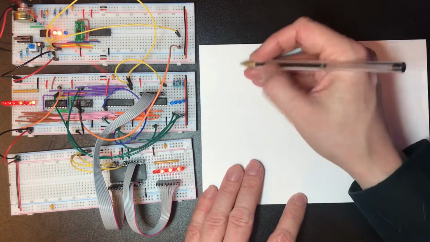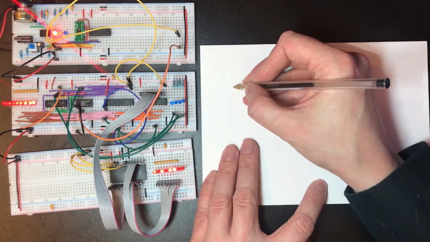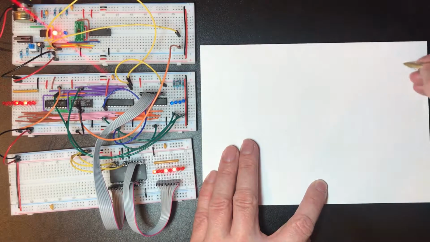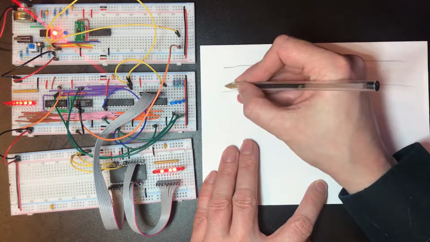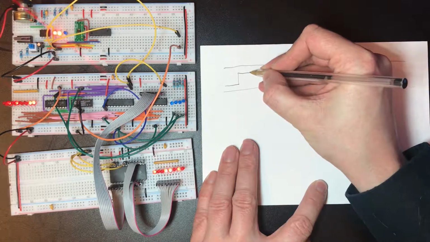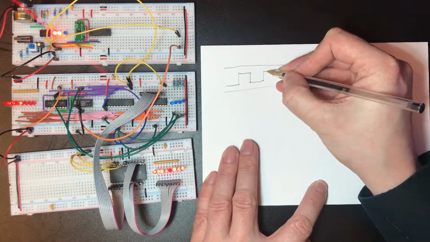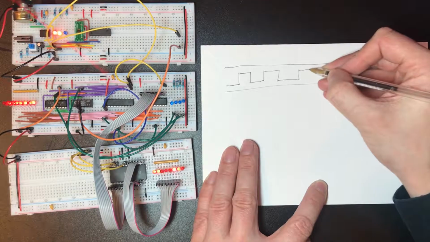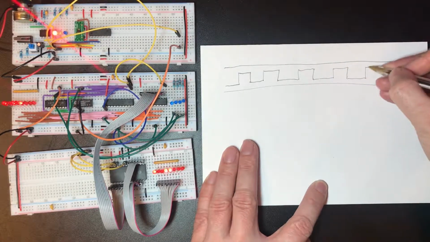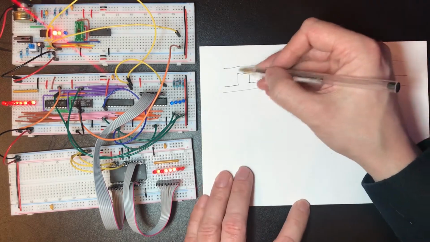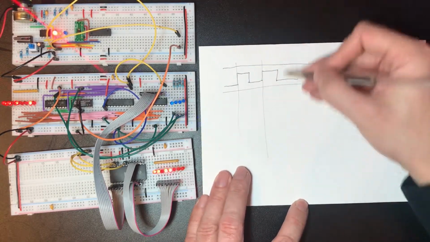Okay, so it's probably best if we start by thinking about clock cycles again. So if we got our main clock pulse coming in, each one of these vertical divisions is 1 clock.